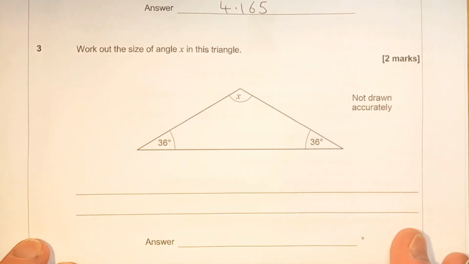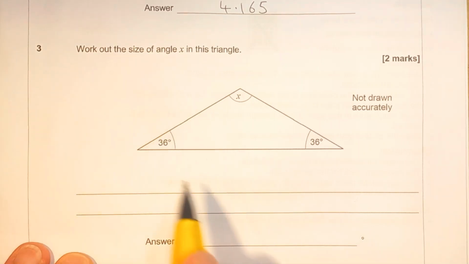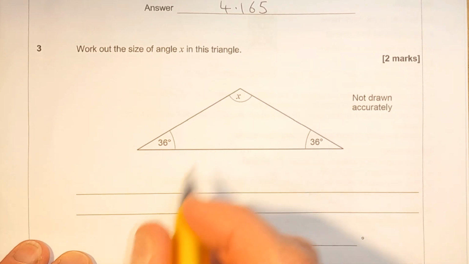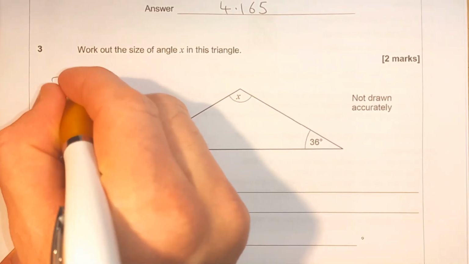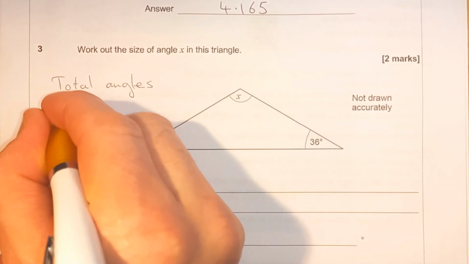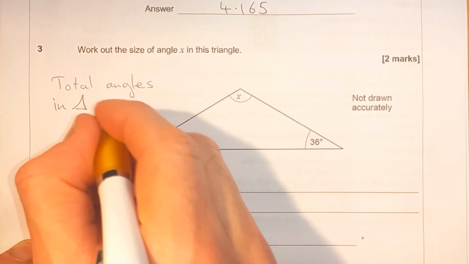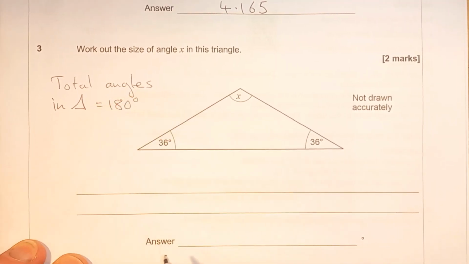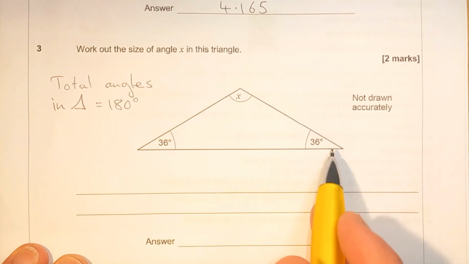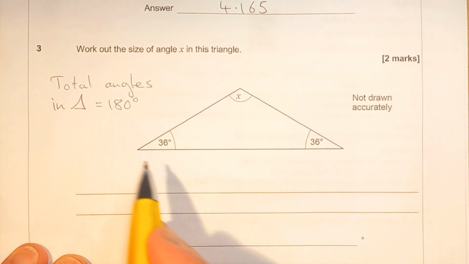Question 3. Work out the size of angle X in this triangle. And note it says work out, so we're not going to get our protractor out. We need to do a calculation. Well, I know that the total angles in a triangle are 180 degrees. So if I know what the total of these angles are, I can take them away from 180.